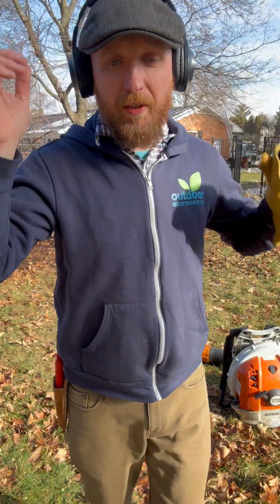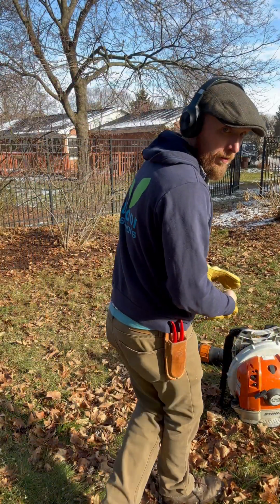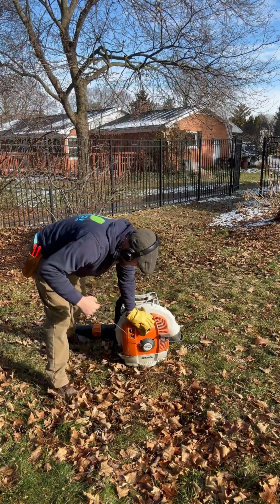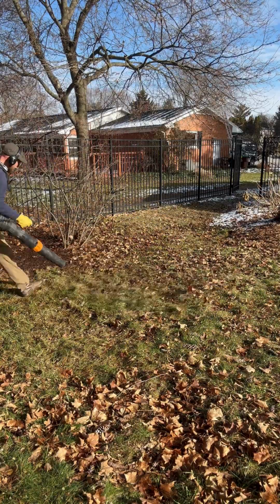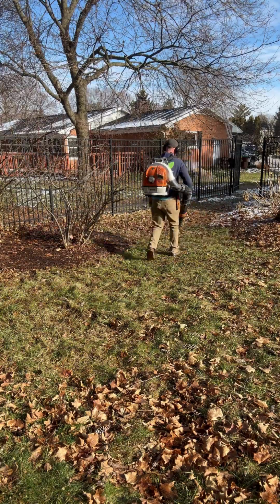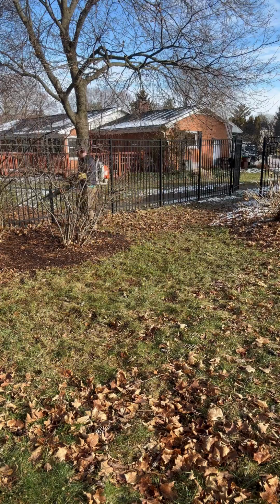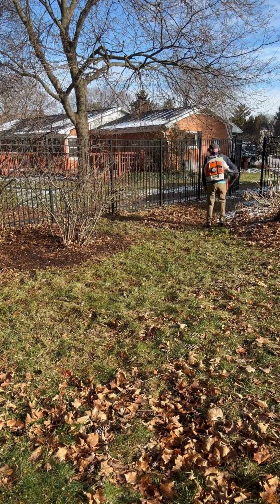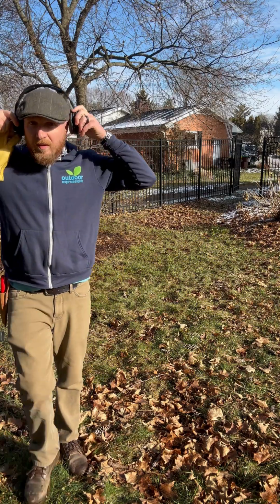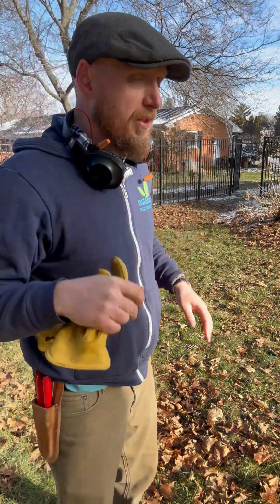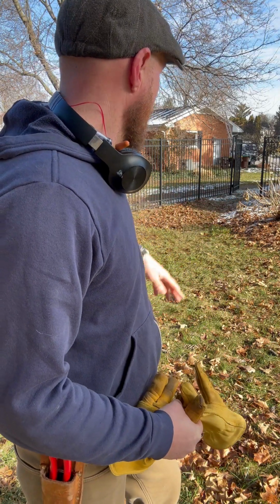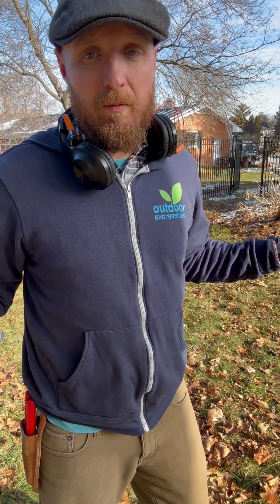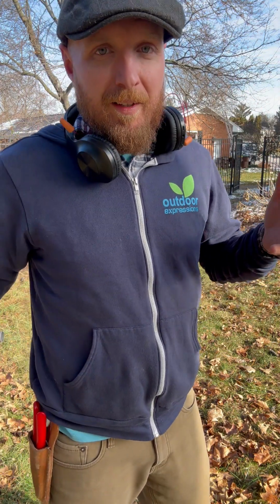All right, got my ear protection, I'm ready to go. All right, so that area is cleared off. I've got one more small little pile I'm going to throw on the tarp and get it out of here, and that's it. We're on our way. Again, imagining that this one little bed was the whole yard.